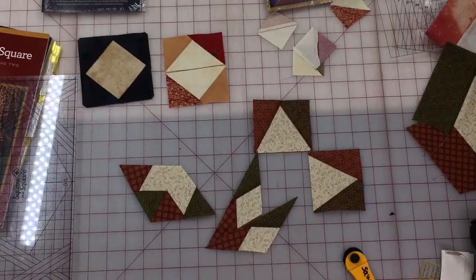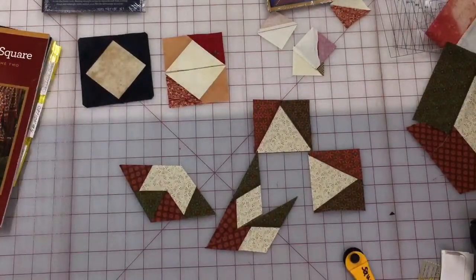Can you move your ruler? Yeah, is it glaring? Okay.